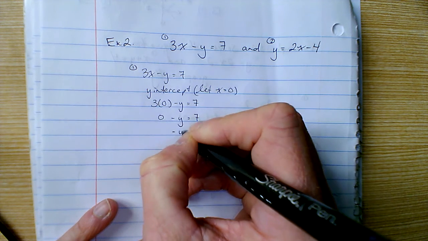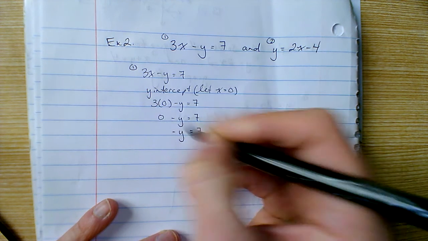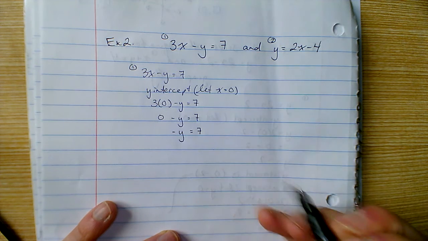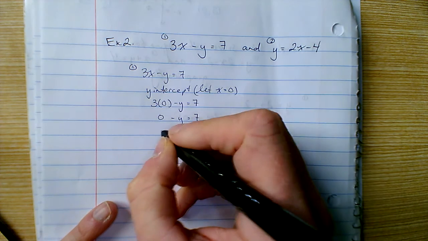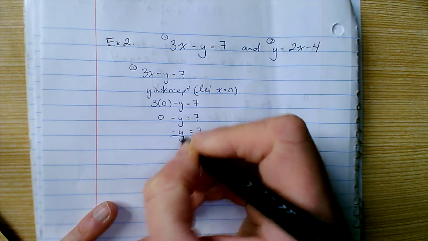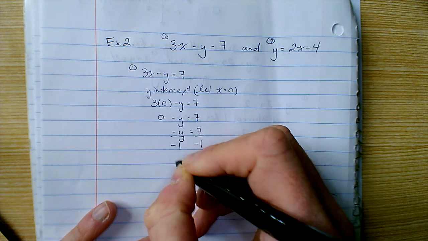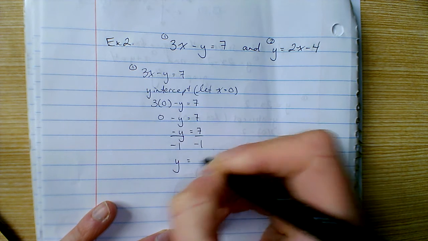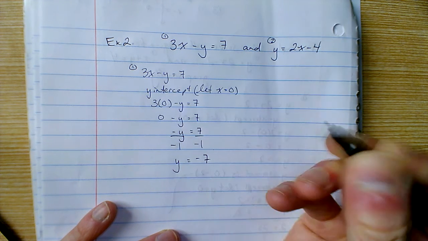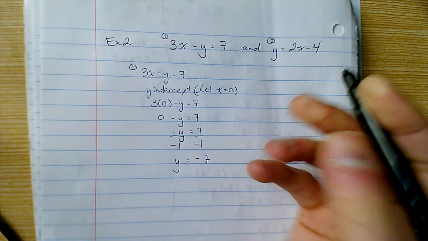That then becomes negative y equals 7, which isn't perfect for us because you don't want negative y equals 7. So I'm going to divide by -1 and divide by -1. Y equals what? 7 divided by -1? It's -7. So there, we've moved our negative sign over.